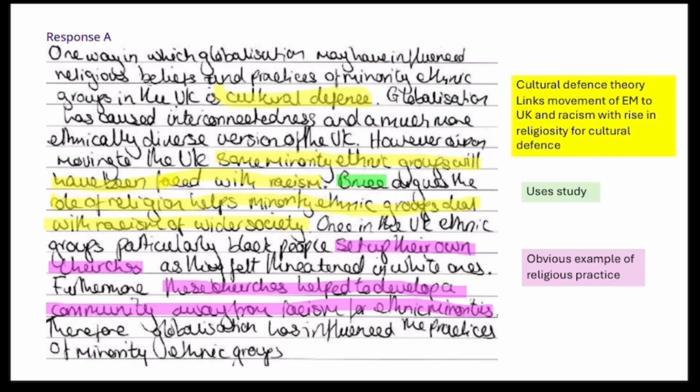You would need two. And of course, the second paragraph needs to be on something completely different. So you could do something like fundamentalism, for example.